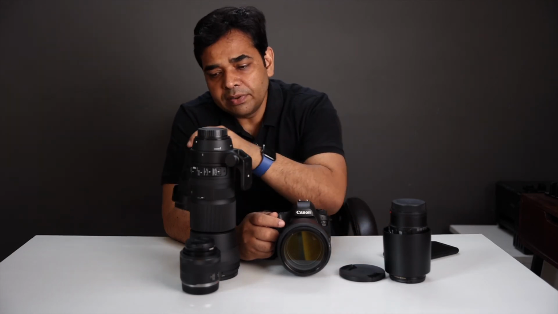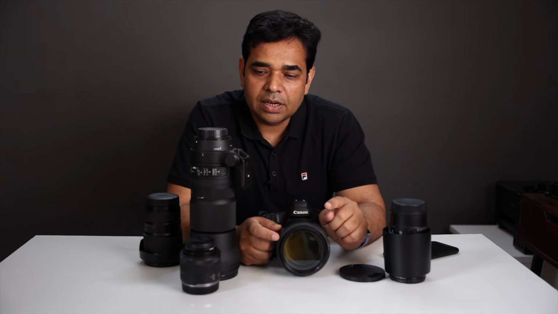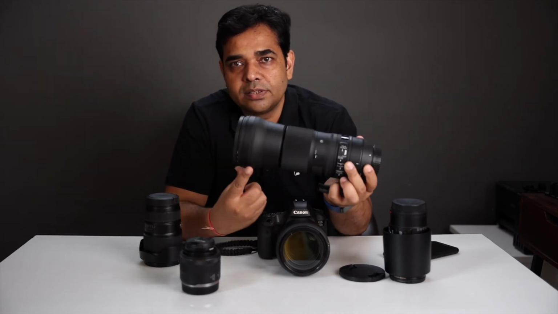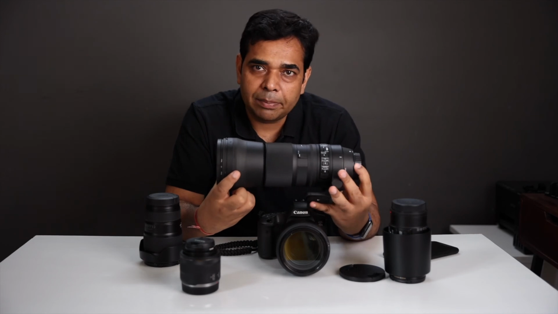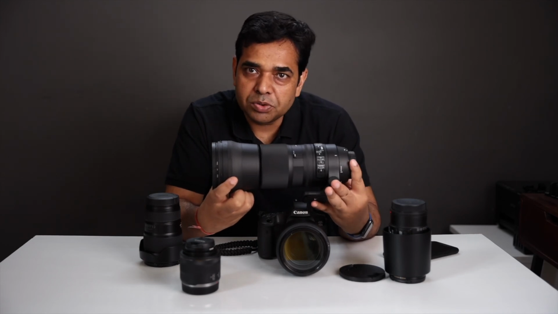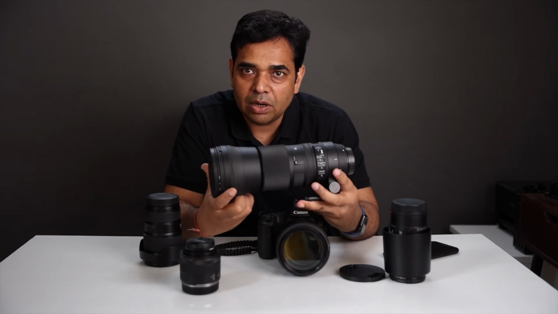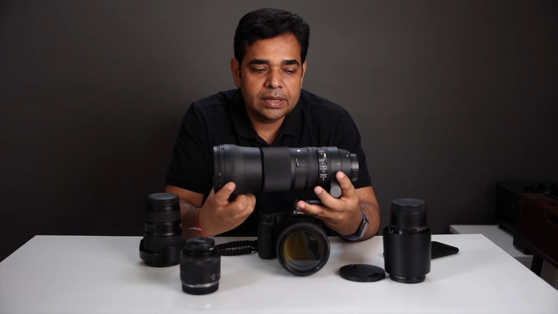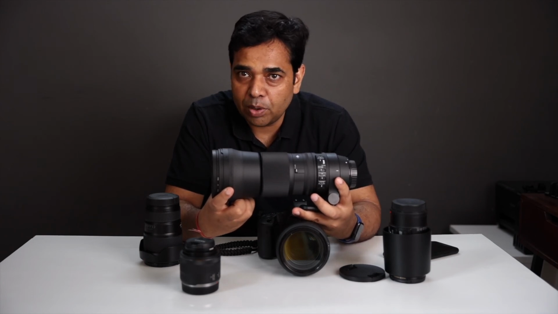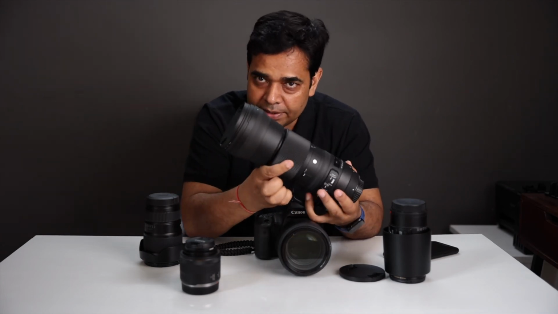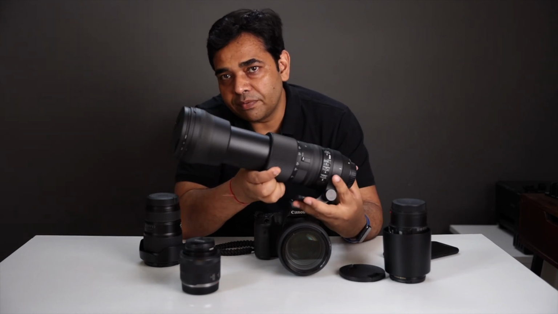But variable aperture is in the cheaper lenses that you will find, or let's say this lens. If you see, this is a bigger lens, and it has a variable aperture. It has a 5.4 to 6.3 aperture. So what it means is if I'm shooting any object at 150 mm, then I can use a minimum aperture of 5.4, but when I extend this, it will slowly increase and go to 6.3.